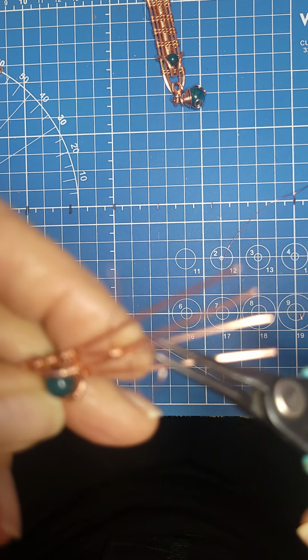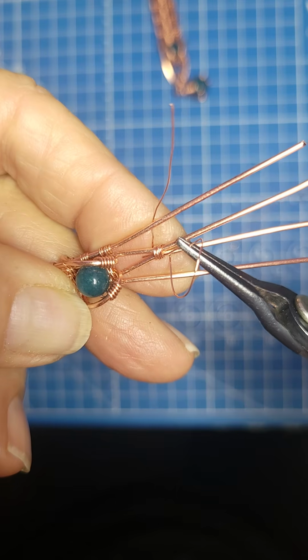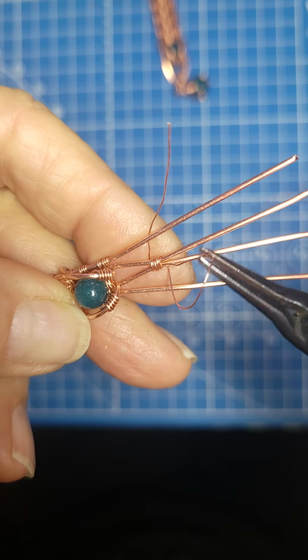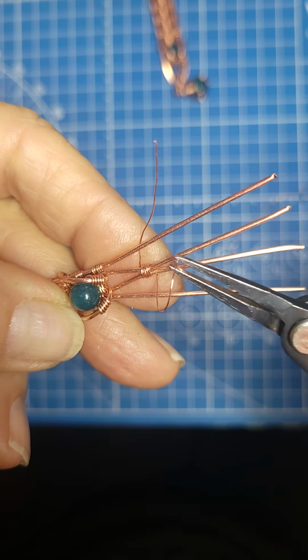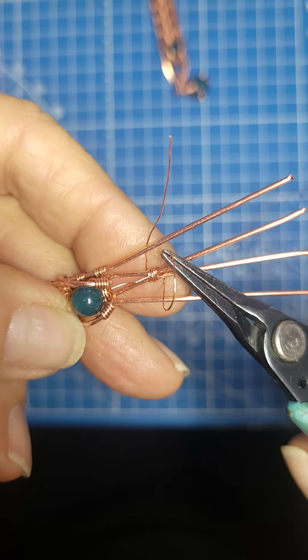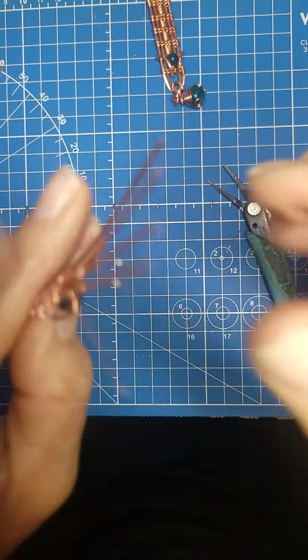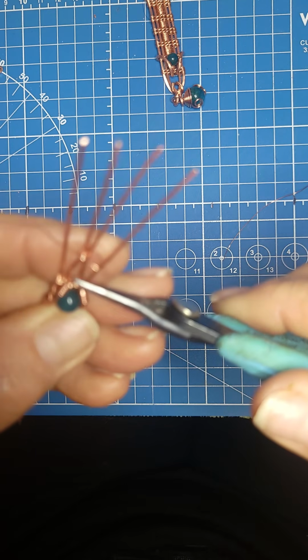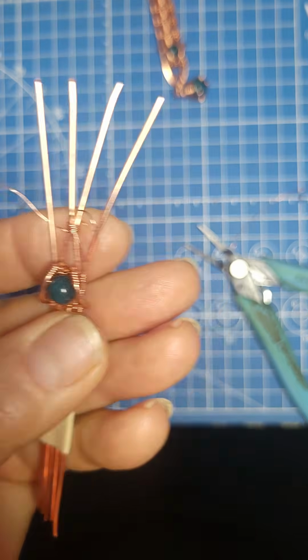There we go. Do you see that wire coming out? Trying to stay focused. It's the camera. But do you see that coming out right there? Okay, beautiful. It's exactly what I want. So now I'm going to do the same thing before I pull this wire all the way through. It's called How to Hide Your Wire.